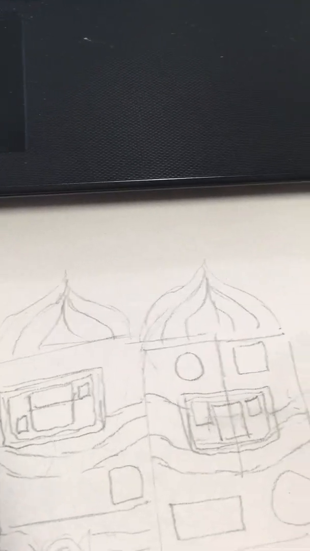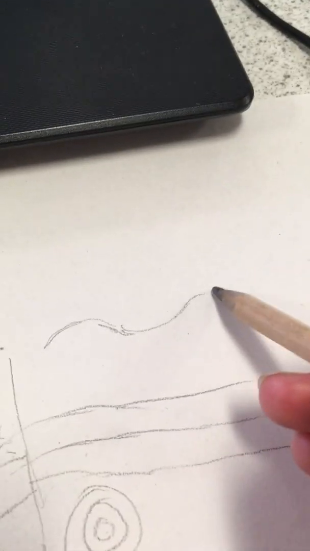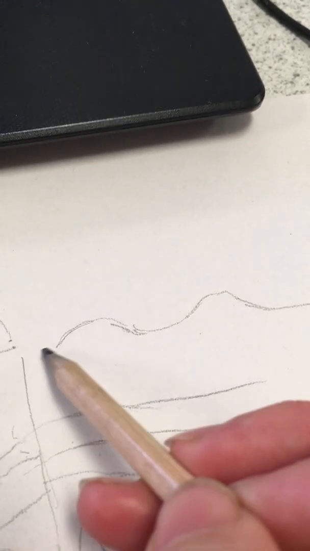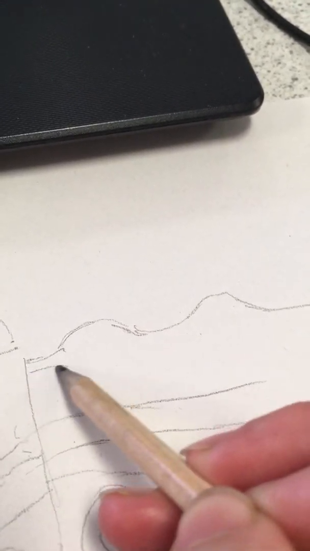So I'm going to, on this side, I'm going to add some eyes, but I'm going to join the eyes up and they're going to run through into the land again.